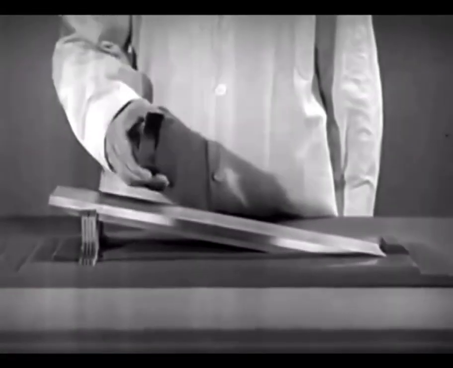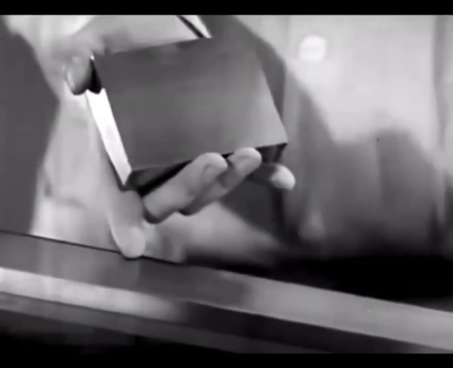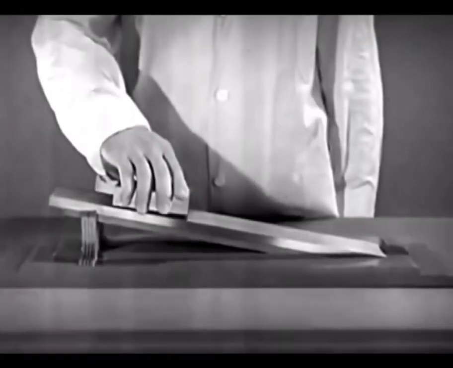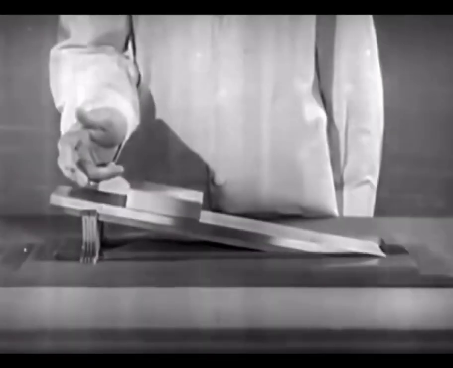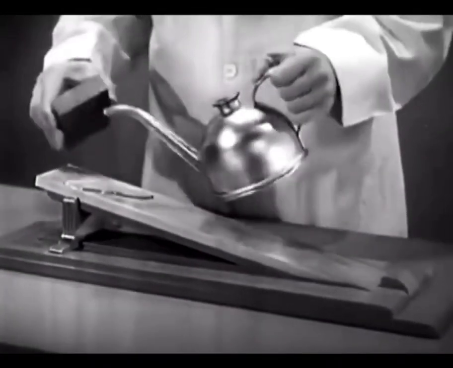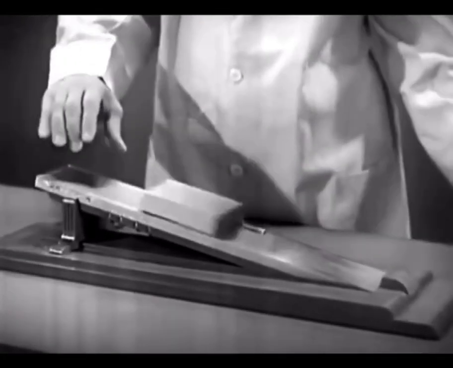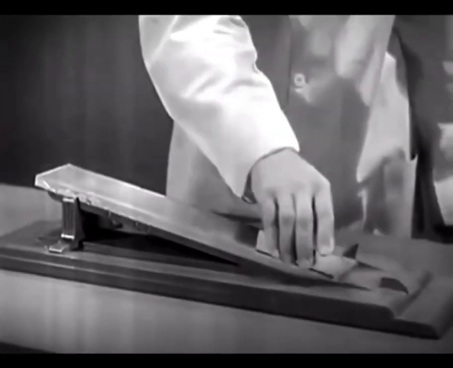Experiment shows the effect of a lubricant. We use a block of metal polished to an even finish and a metal incline as smooth as glass. Without lubrication, the block will not slip. The two metal surfaces are in actual contact. However, if we lubricate the same surfaces, keep them apart with oil, the block will slide of its own weight.